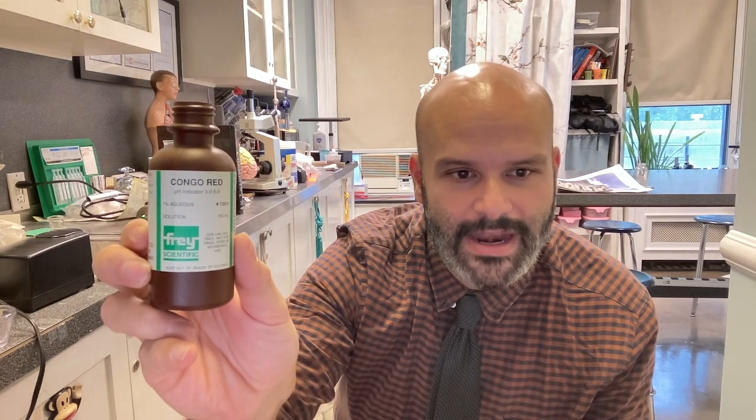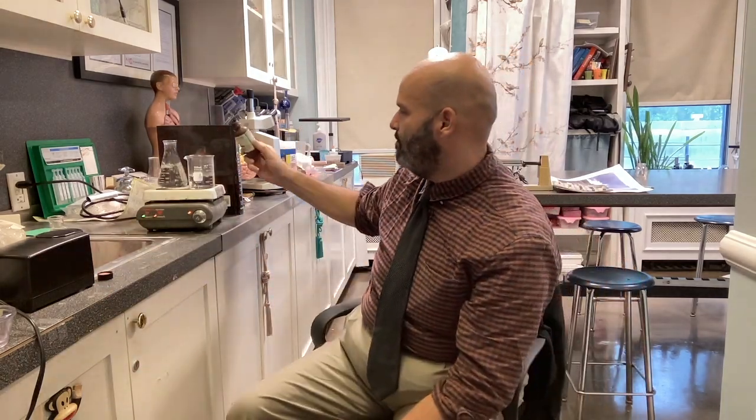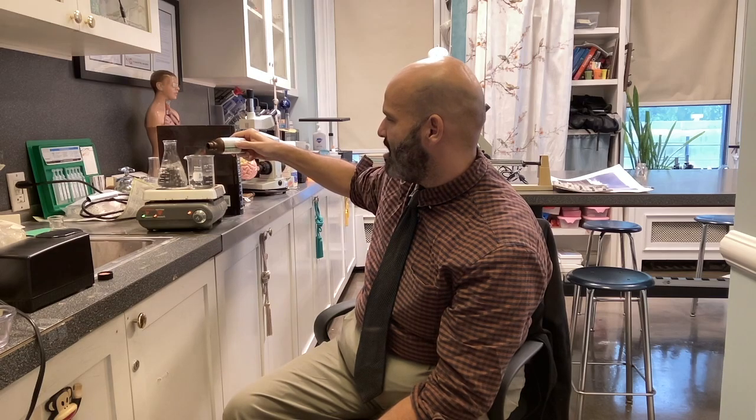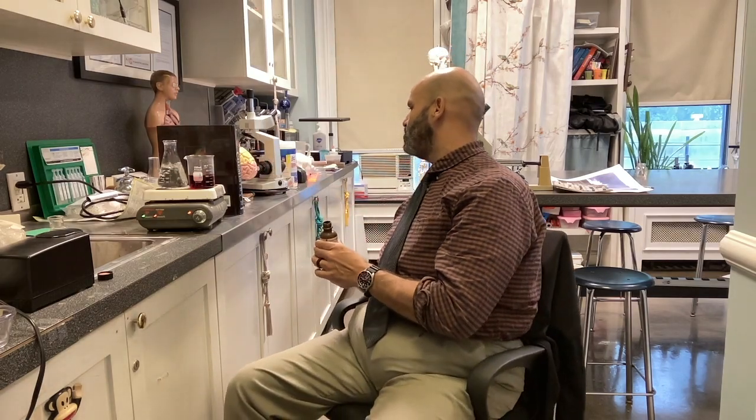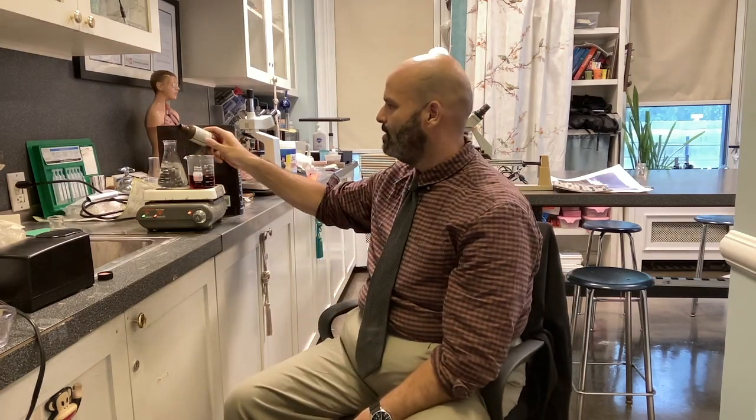Now, when we talk about the kinetic energy, we're really talking about how quickly things move around. So let's just take a quick demonstration. I've got a little bit of this Congo red that I'm going to add to the beaker. Whoa, look at how quickly that moved. Now, maybe I should make that a little bit slower.